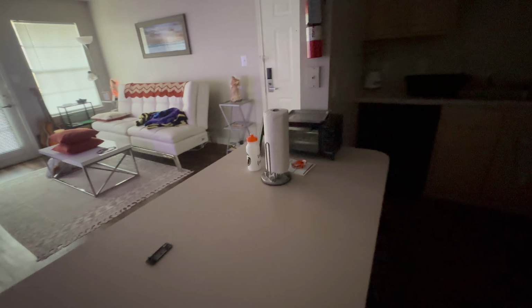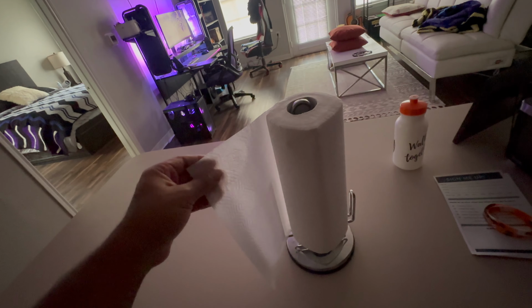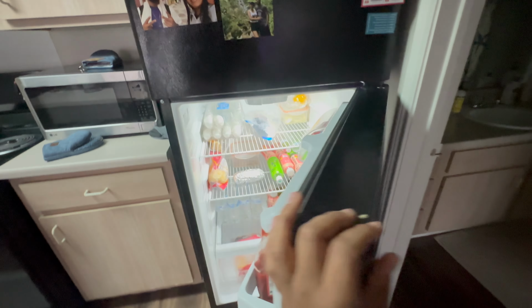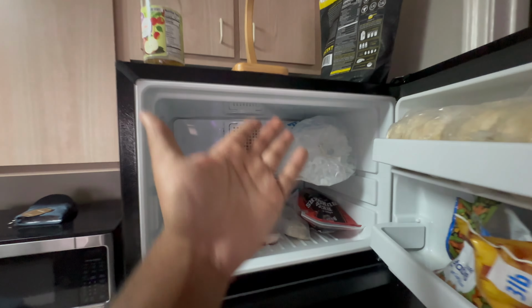So this is my kitchen. Here are paper towels. So here's what we call paper towels. All right. Let me turn on the lights, or actually turn on this light. Oh, just turn on the lights. Here's my refrigerator, or you could say my fridge, right? So here's inside. Below is the fridge, right? And above is the freezer.